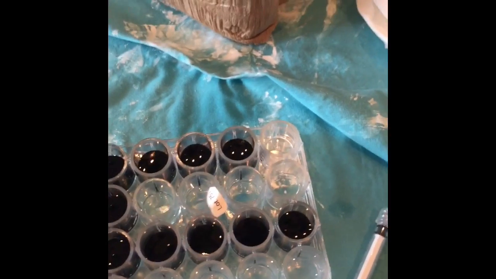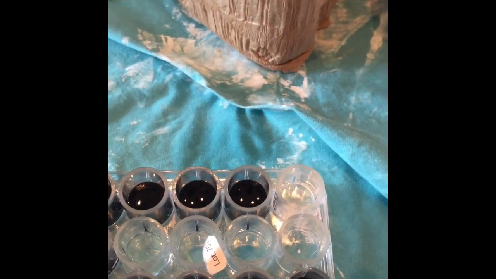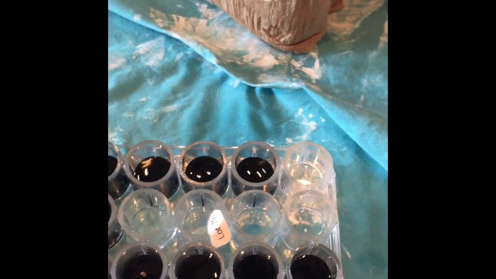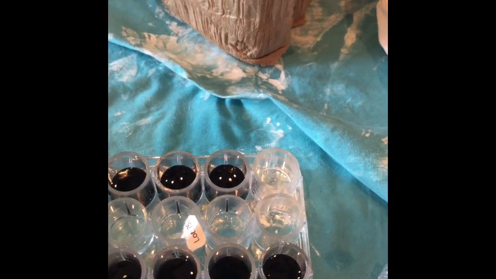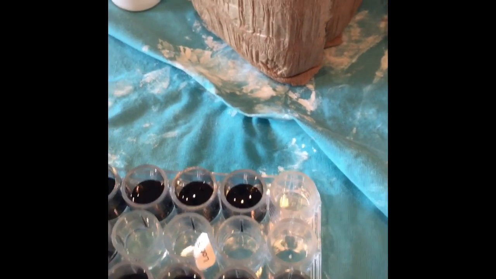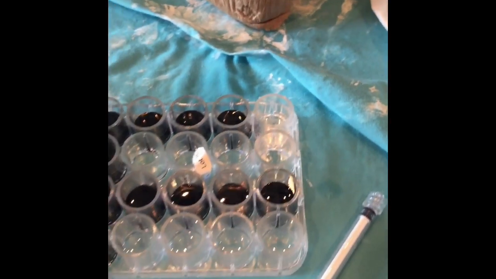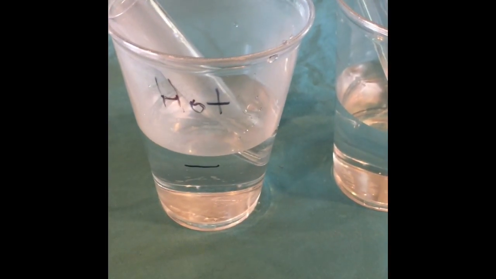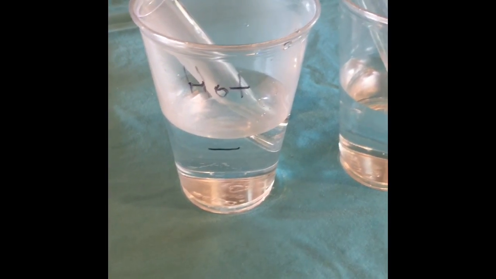I made a 75% HCl solution by adding 15 drops of 0.1 molar HCl and 5 drops of pure water, and I made a 50% HCl solution by adding 10 drops of hydrochloric acid and 10 drops of pure water, and I made the 25% hydrochloric acid solution by adding 5 drops of hydrochloric acid and 15 drops of pure water.